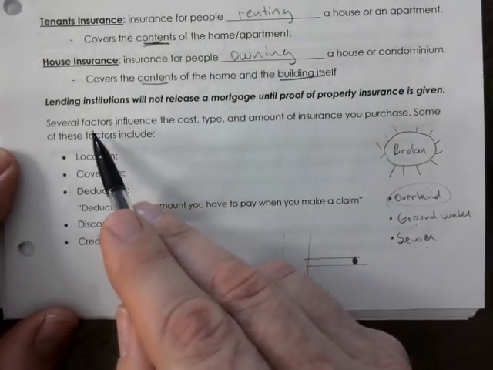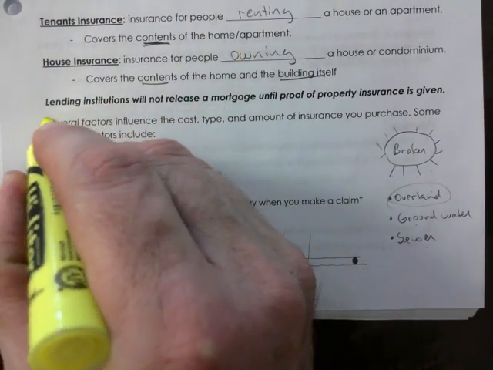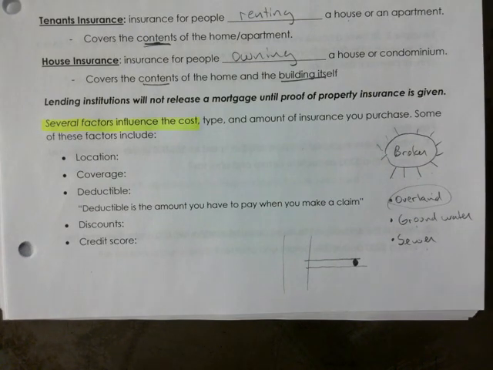Okay, so here are some factors. This is very important. You don't have to memorize them all. This is what influences the cost. Location.